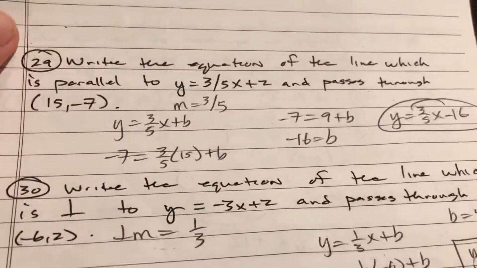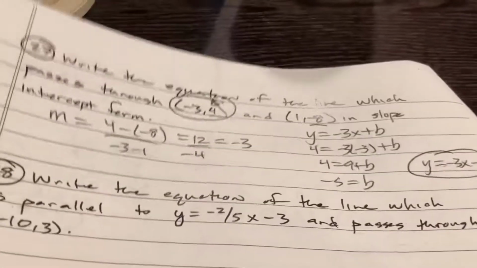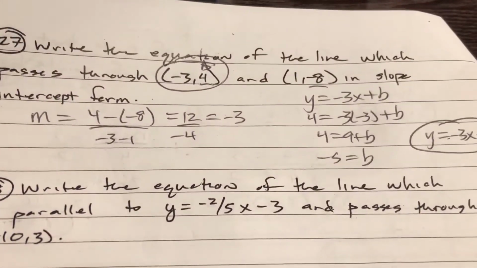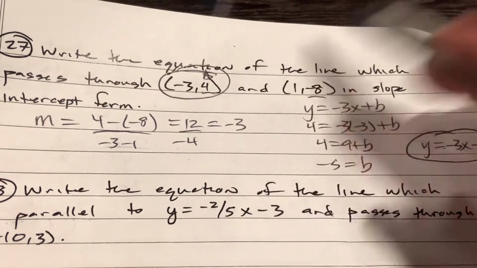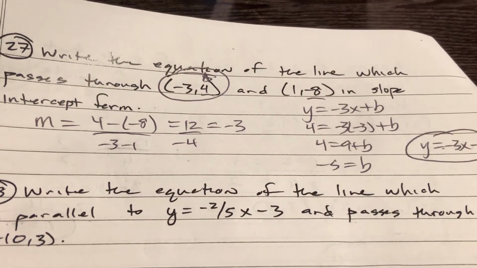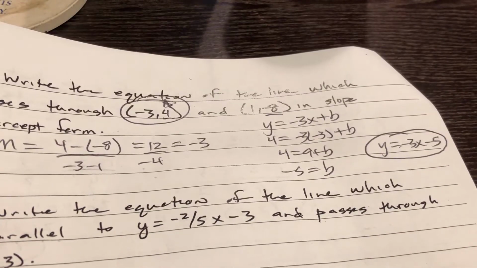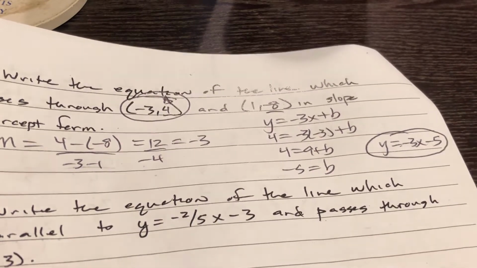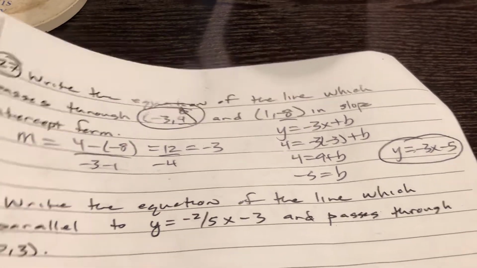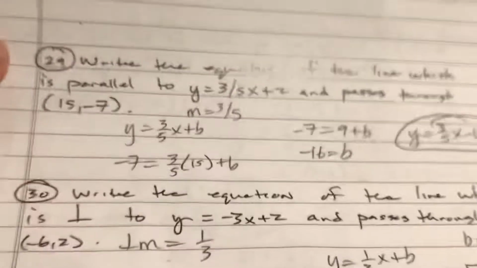All right, and we keep going. 27, slope-intercept form. Let's find the slope. I chose 4, negative 3. You get a b value of negative 5 when you plug negative 3 in for x and 4 in for y. There's your answer. Again, pause this, look at the work. We should be pretty good here, though.